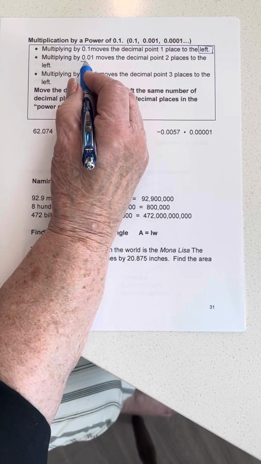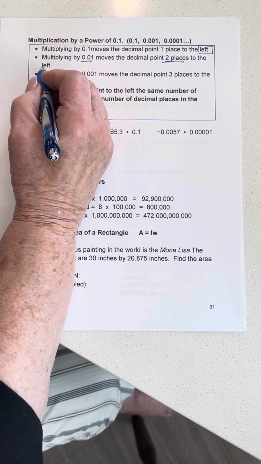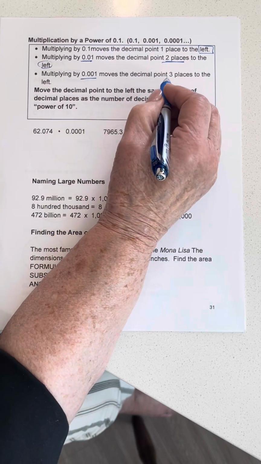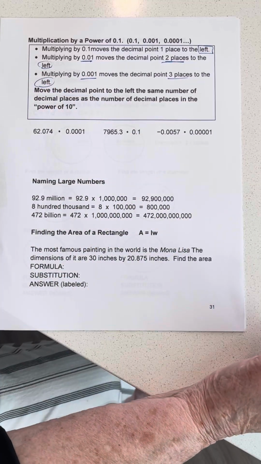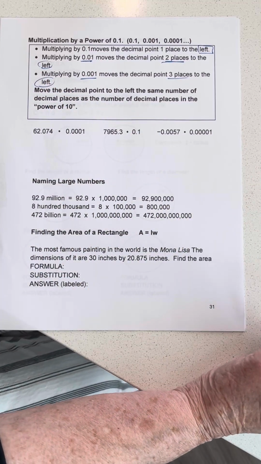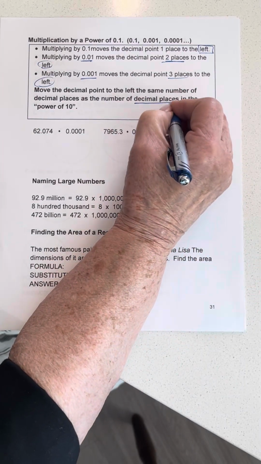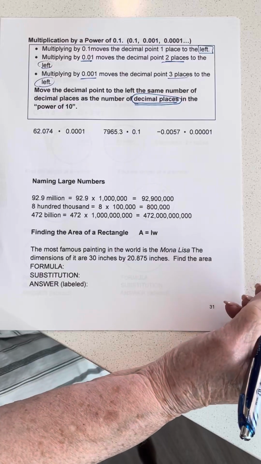If you're multiplying by 100th, you'll move it 2 places to the left. And if you're multiplying by 1,000th, you'll move the decimal point 3 places to the left. You'll move the decimal point to the left the same number of decimal places as the number of decimal places in that power of 10.